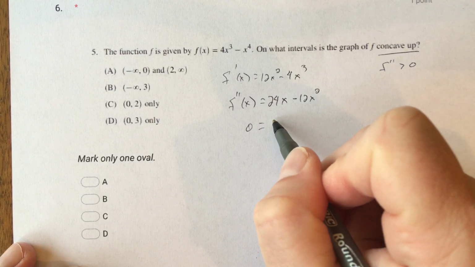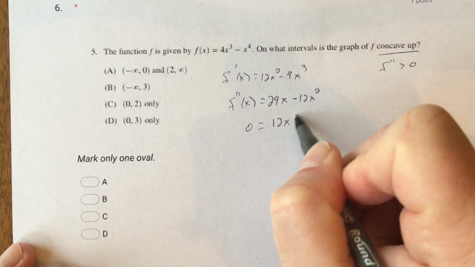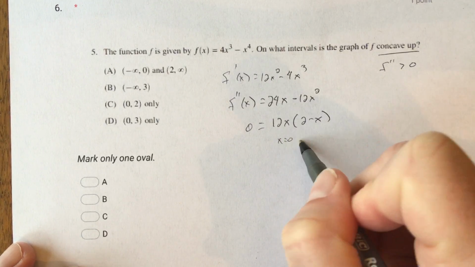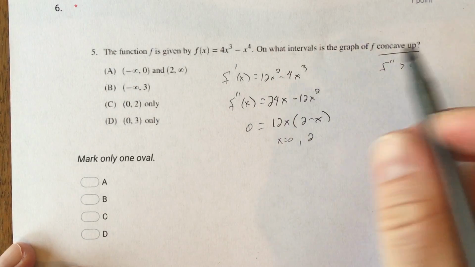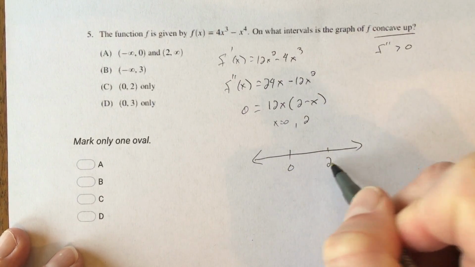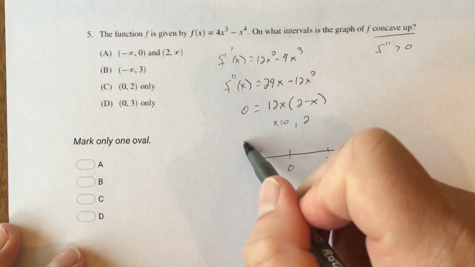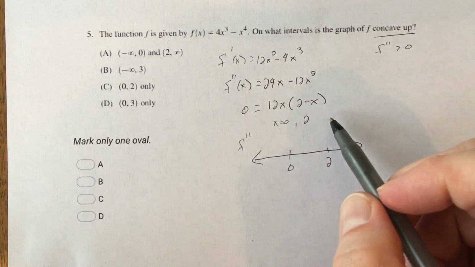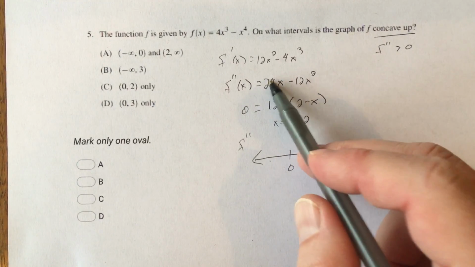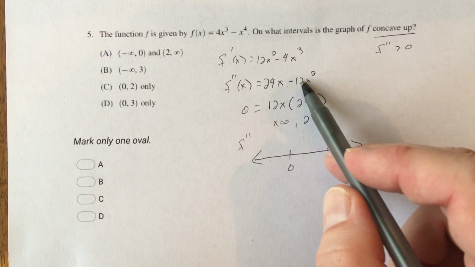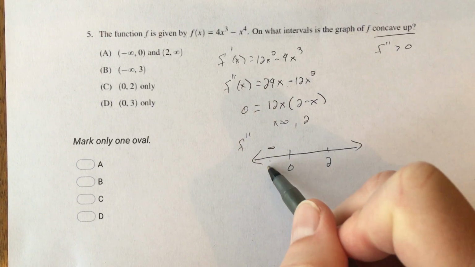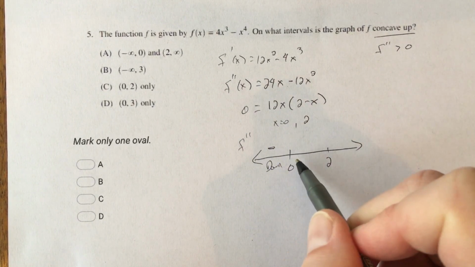So I can pull a 12 and an x out. I'm going to get 2 minus x left over. So that's at x equals 0 and at 2. So now what I do is test those out, and I want to see when is that second derivative positive. So if I were to put a negative value, say -1 in here, I'm going to get negative minus, and this will stay 12, so that'll be a negative value before 0, so we're concave down before 0.